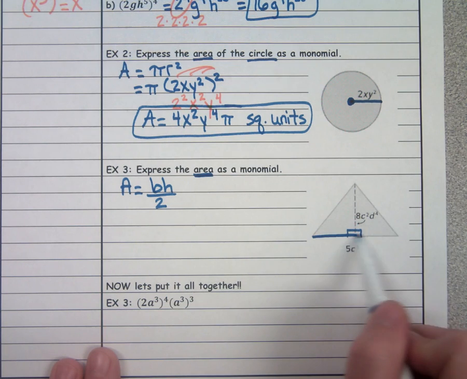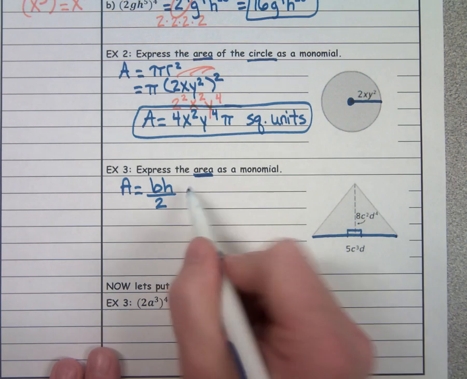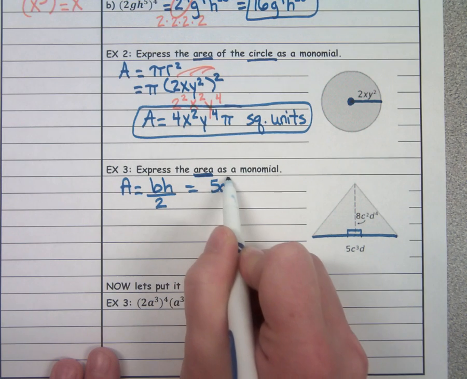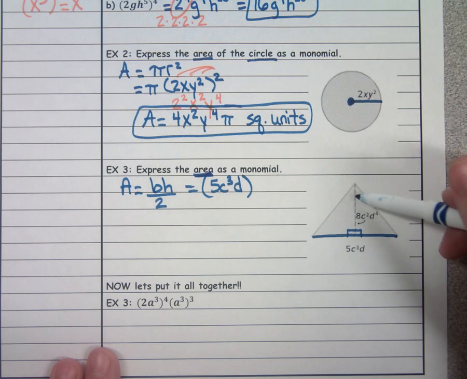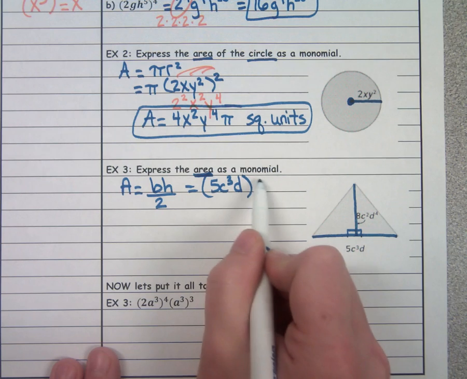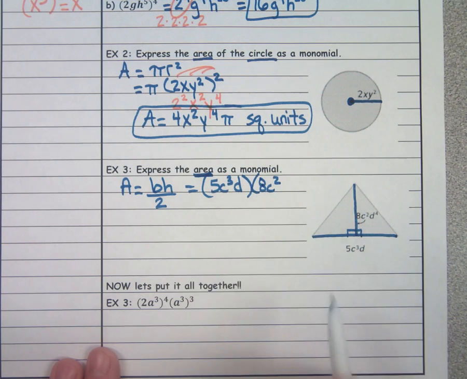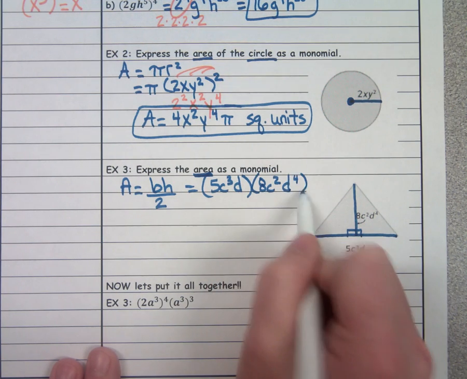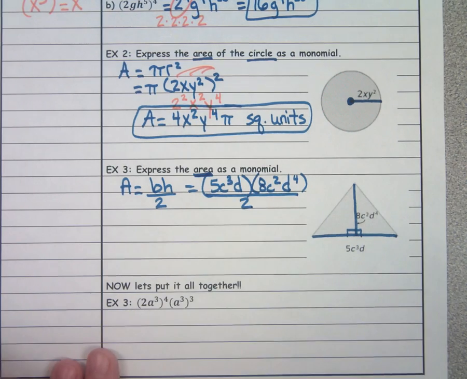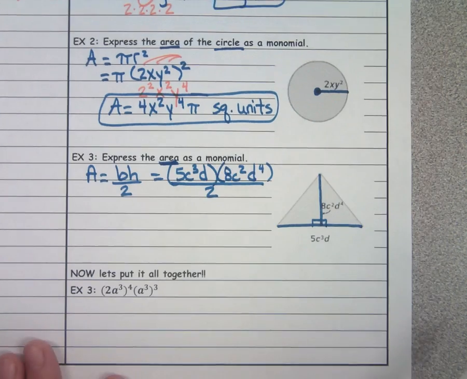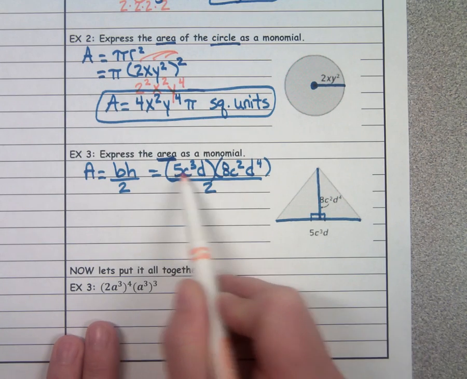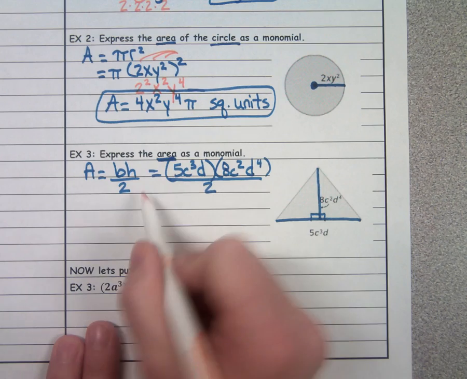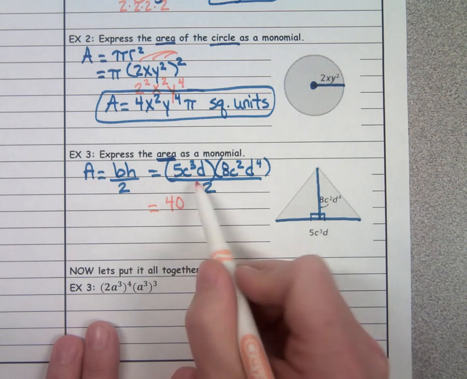So our base is the 5c cubed d. I'm going to put 5c cubed d into the b. The height is always straight up and down and connects to the base. So the height is this 8c squared d to the 4th, and then divide by 2. Okay, first I clean up the numerator. So I start by multiplying the coefficients. So what is 5 times 8? 40.